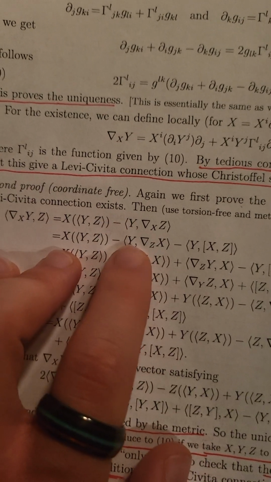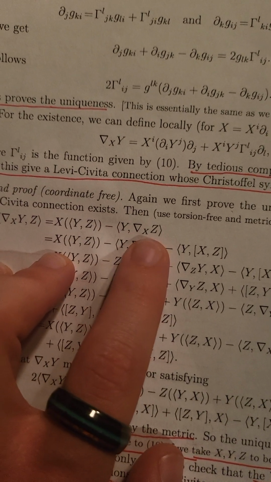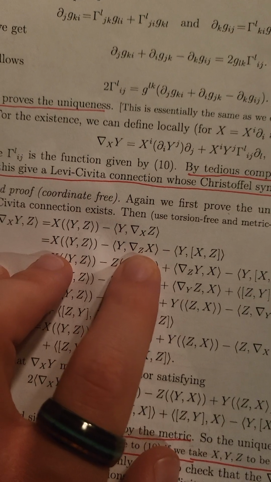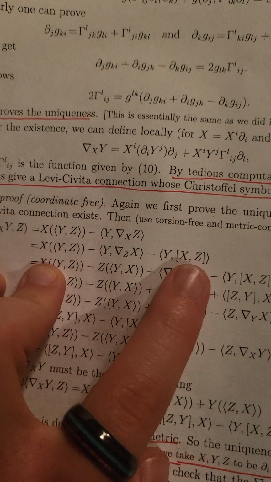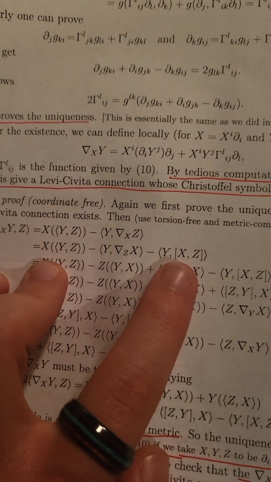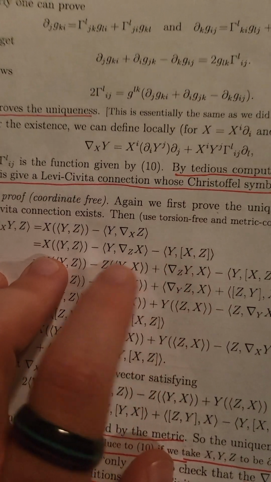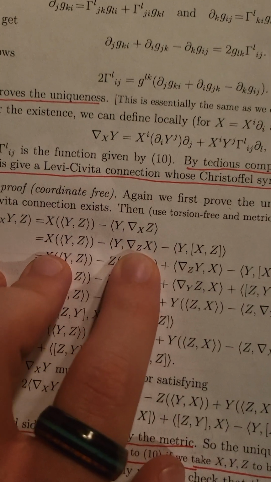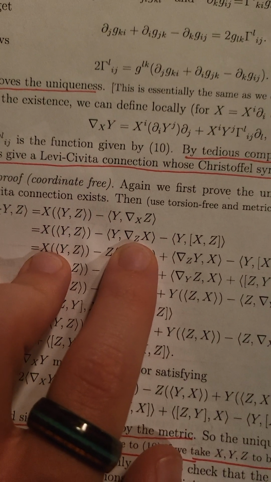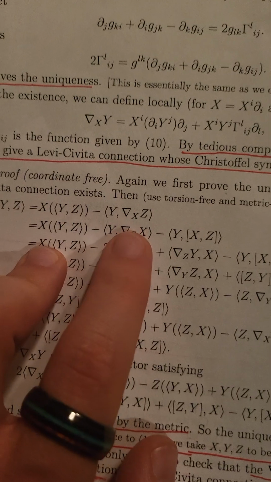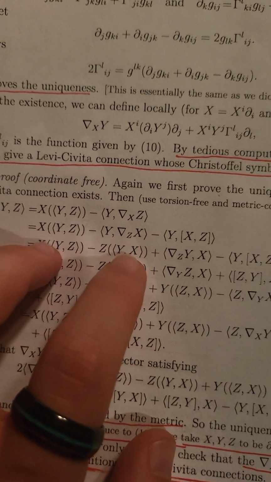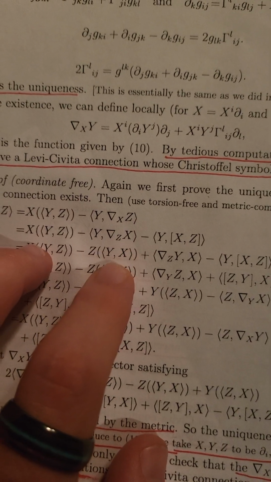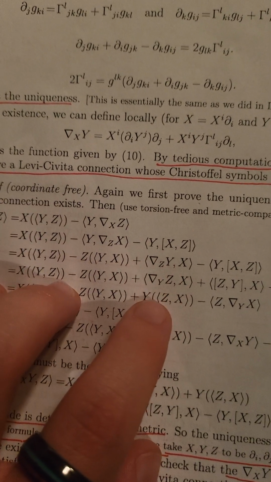And in the second line, we replace ∇_X Z with ∇_Z X plus the commutator of X and Z, and that's the torsion-free condition. So whenever we end up with a covariant derivative, we're just going to apply either the metric compatibility or the torsion-free condition.